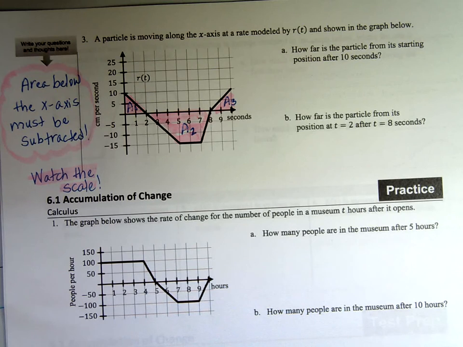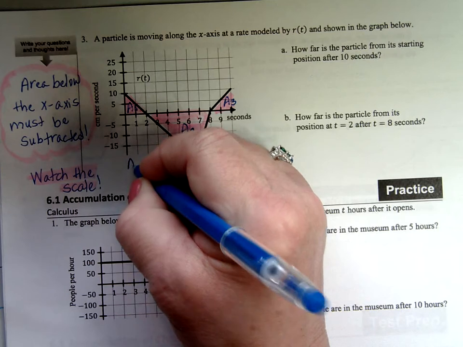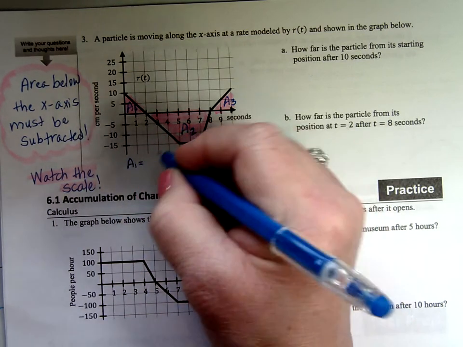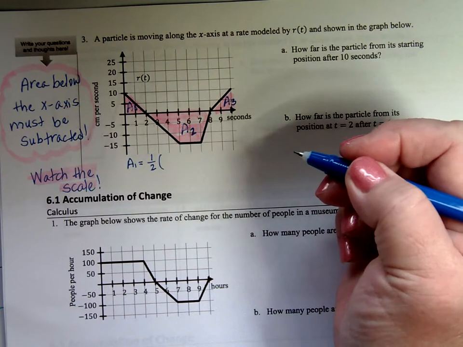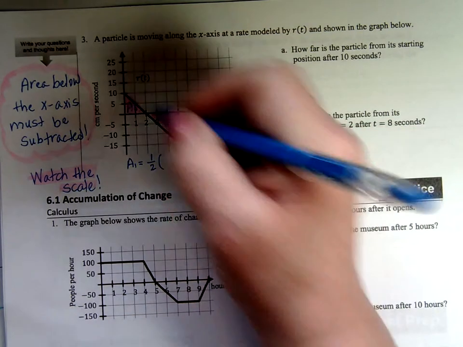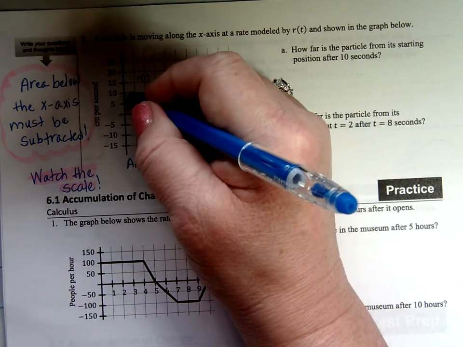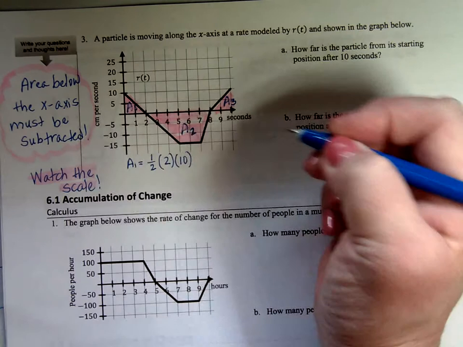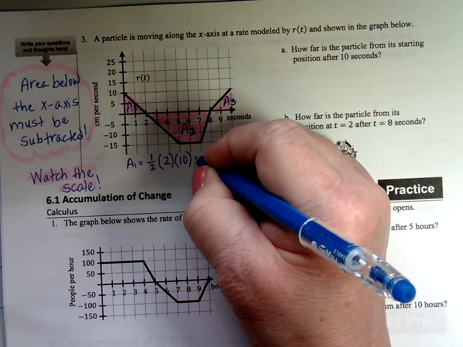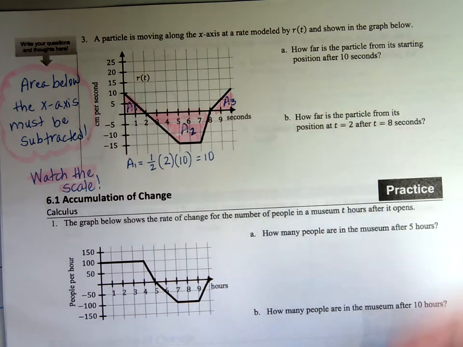All right, so let's figure this out. A1 is a triangle: 1/2 the base times the height, 1/2 of 2 times 10, right? Don't forget that y is scaled differently. So 2 times 10 means that I have an area that equals 10. The 2's cancel out.